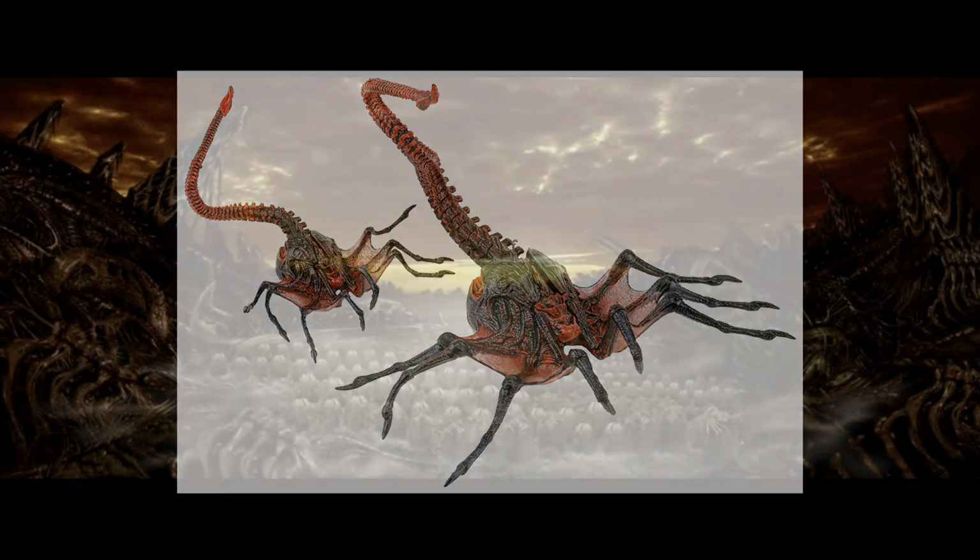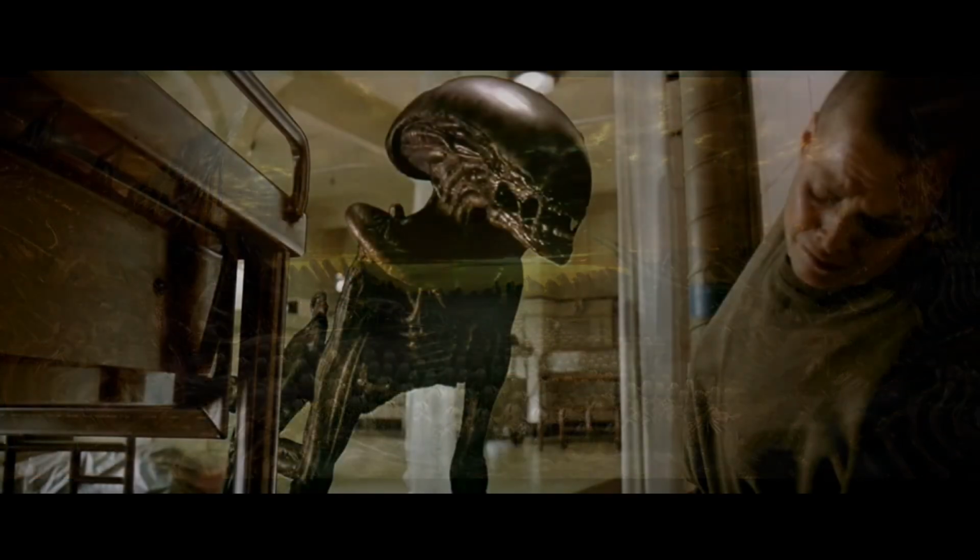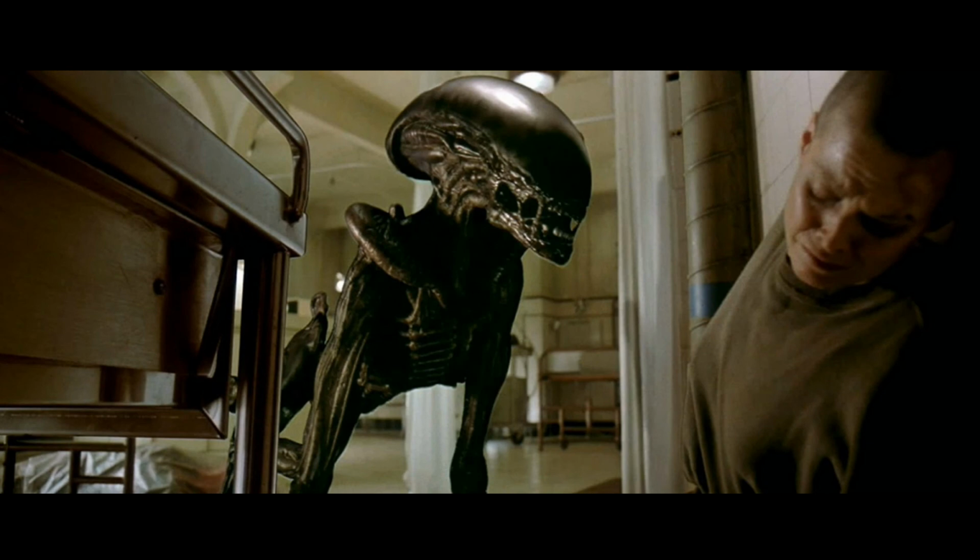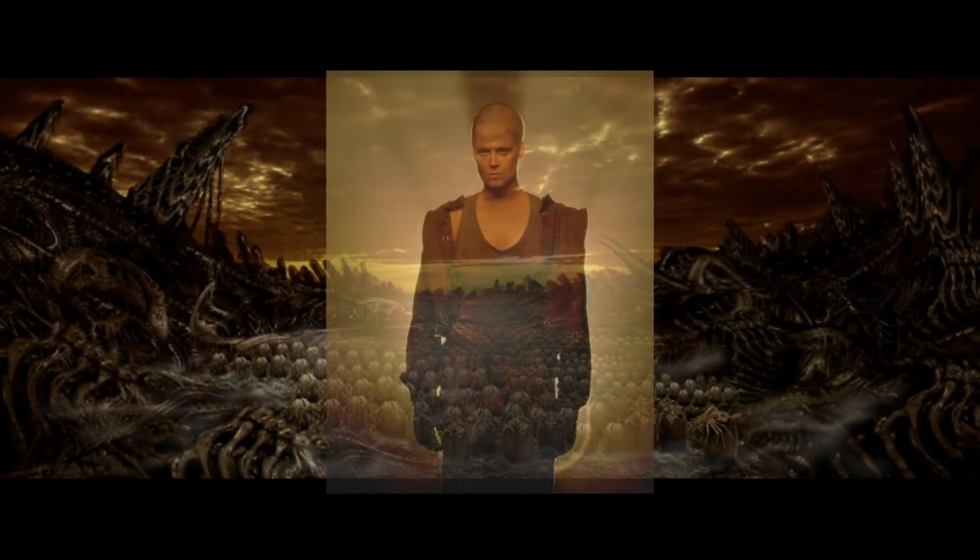This facehugger carried 2 embryos. One was the drone, which turned into the dog or runner alien, as well as the queen embryo that infested Ripley.